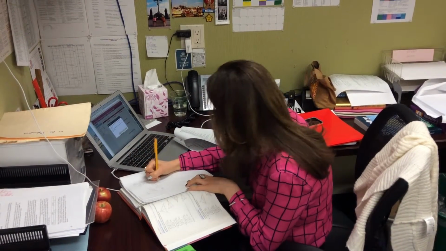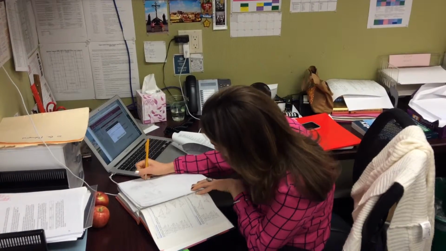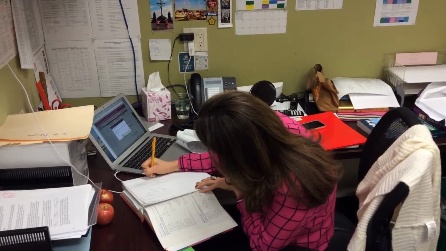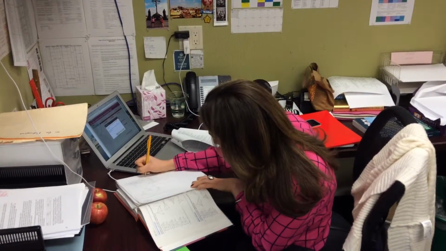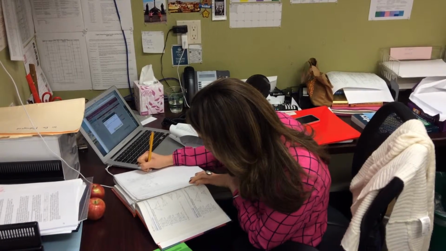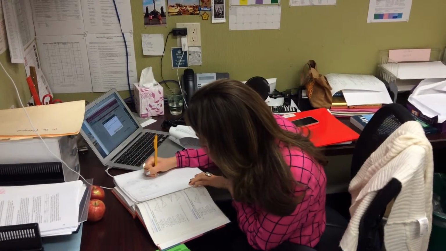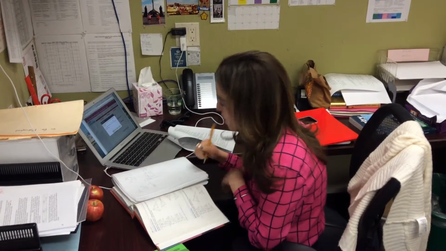So I better write that. If the sides of a triangle are congruent, then the angles opposite them are also congruent. Okay, good.